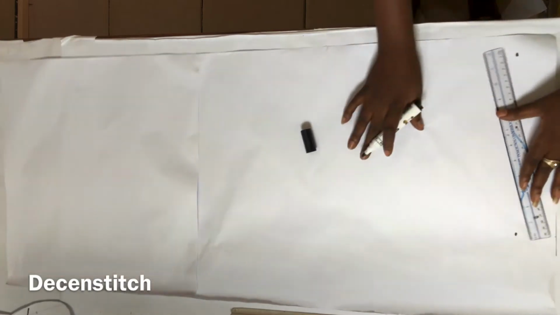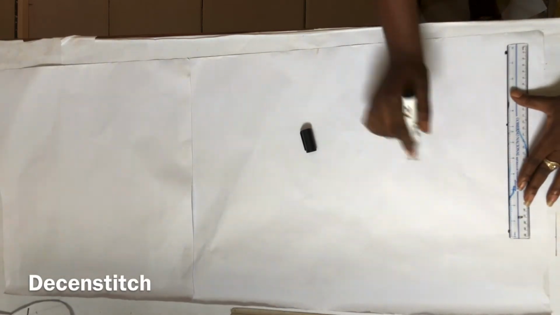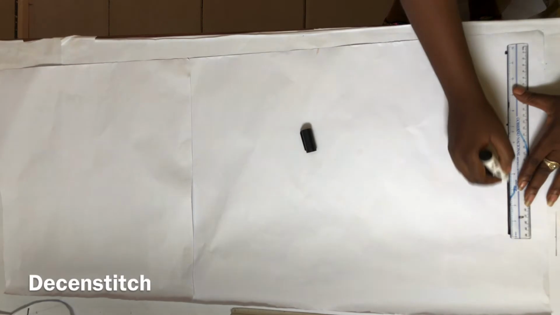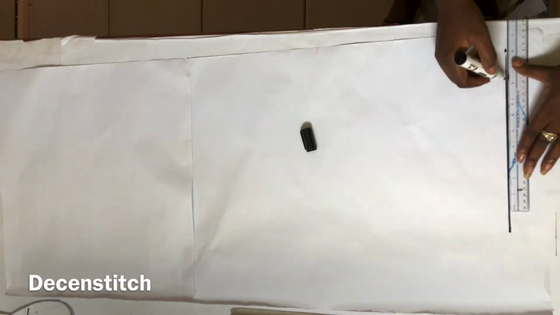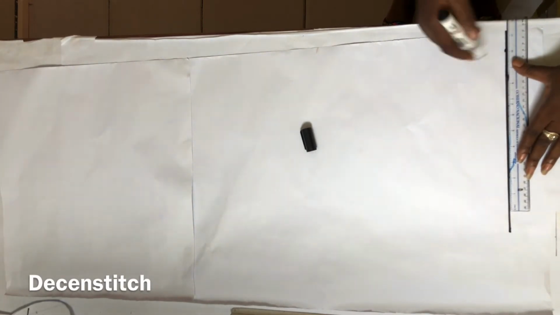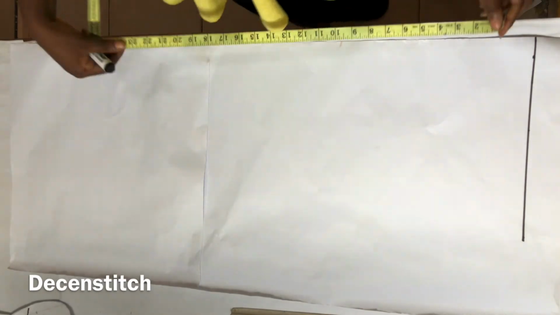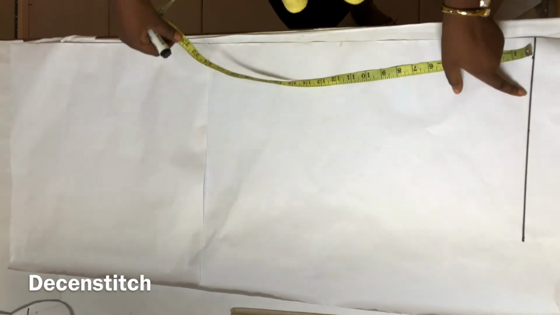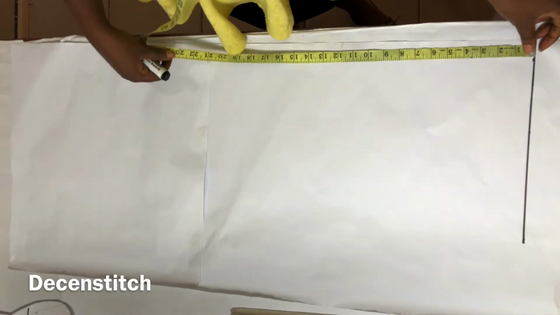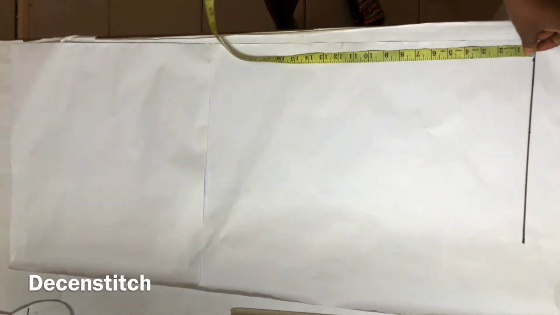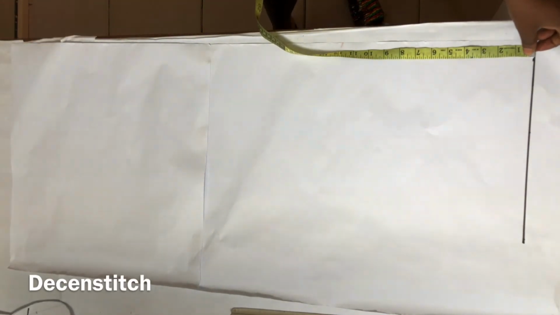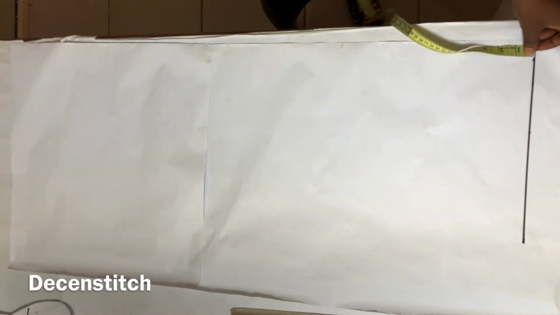This is going to be my starting line. This is going to be the starting point. From this line, I'm going to measure down to get my hip length, which is 6 inches.